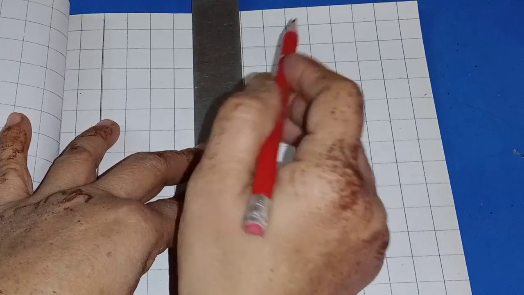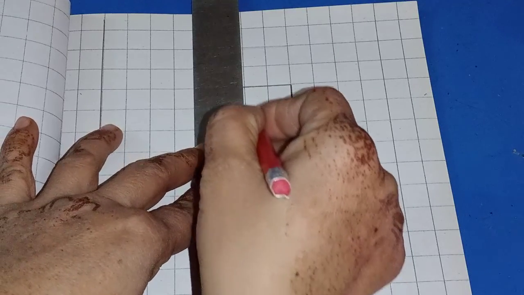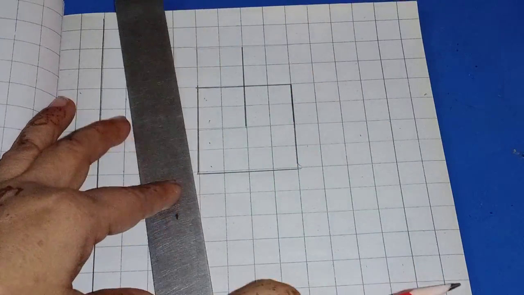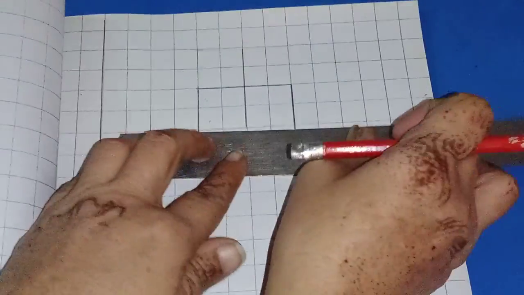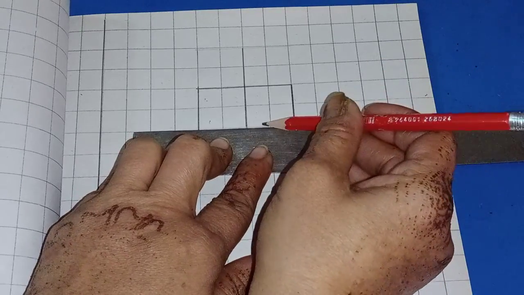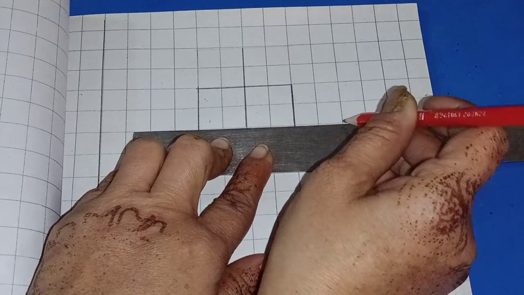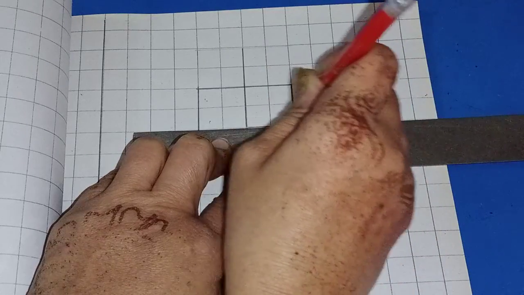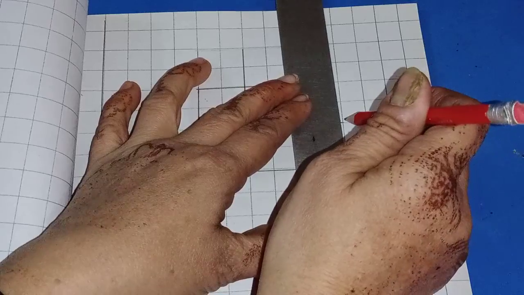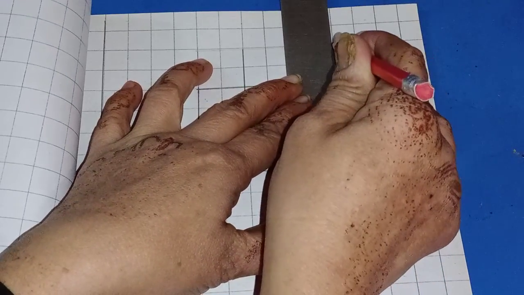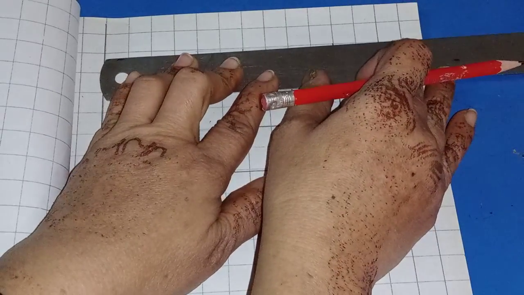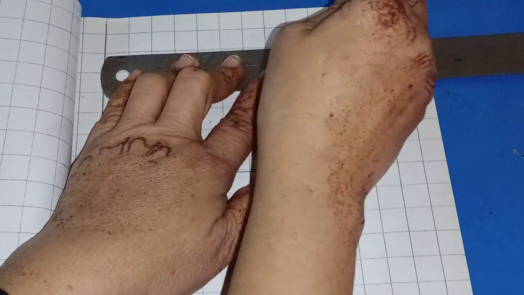1, 2, 3, 4. Here you will draw a line like this. Then you will draw a line here by taking 4 boxes. 1, 2, 3, 4. Like this. And here you will also draw a line. And now you will match both lines.